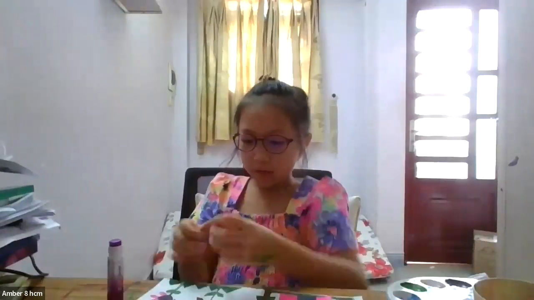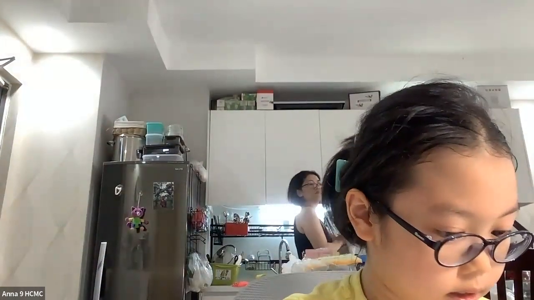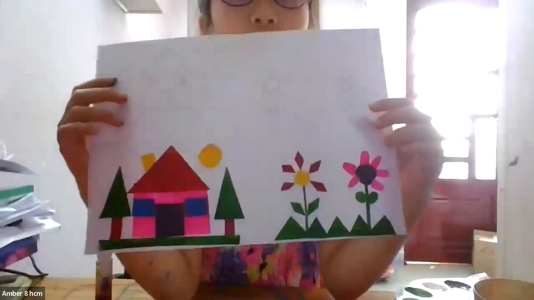Teacher, I'm done with my flower. Let me see. I can't put this on. I don't know how. Okay, wait for me a bit. The petal is falling down. Yeah, this is mine. Teacher, I do the engine. Teacher, this is my flower.